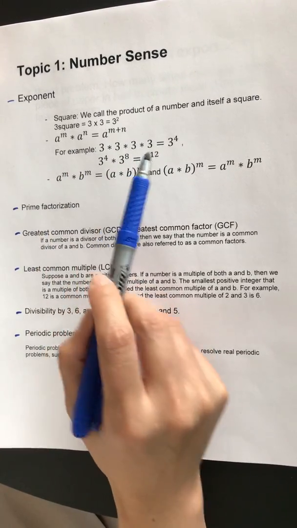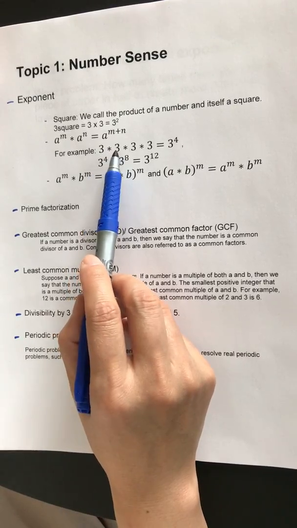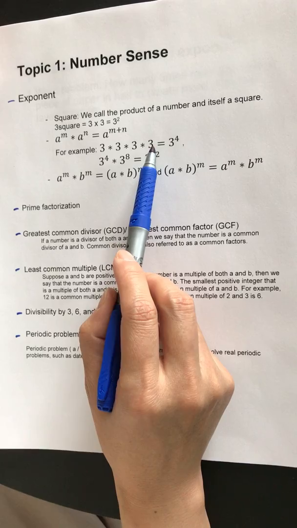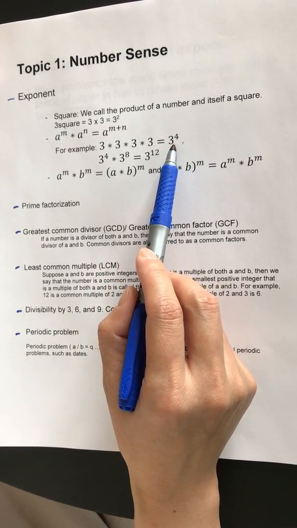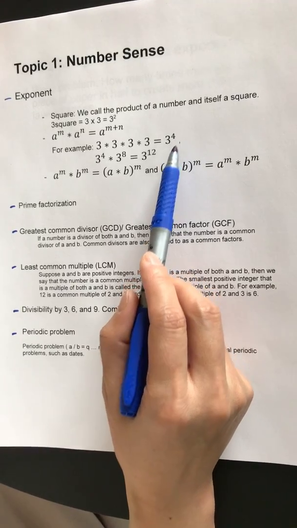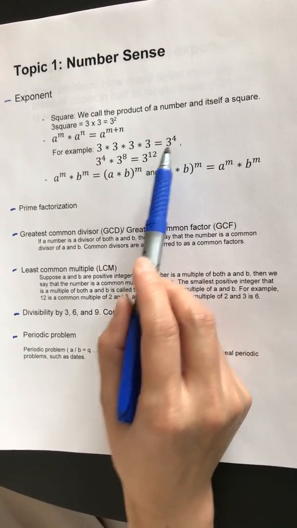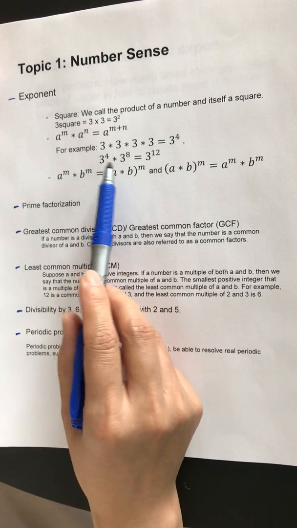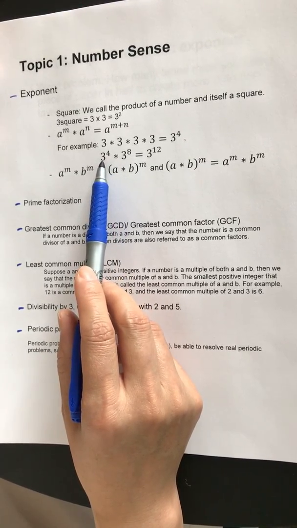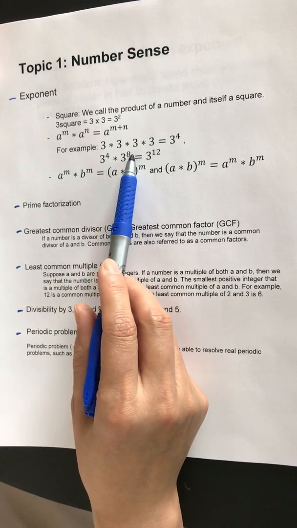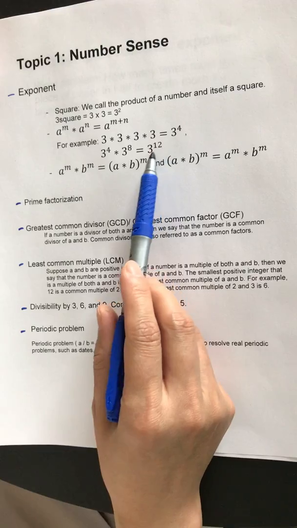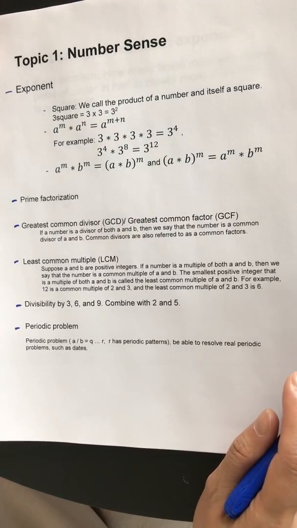Here's an example. If you have 3 multiplied by 3 multiplied by 3 multiplied by 3, you have 4 of the 3's. Writing in exponent form is 3 to the power of 4, which means you have 4 of the number 3 multiplying together. Now this one has the same base, which is the number 3. Here you have 4 of 3's multiplying together. Now you have 8 of the 3's multiplying together. Overall, you would have 12 of the 3's multiplying together.